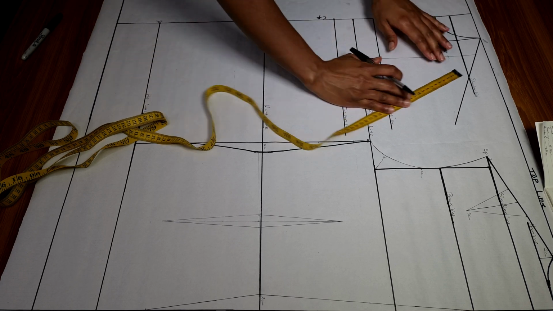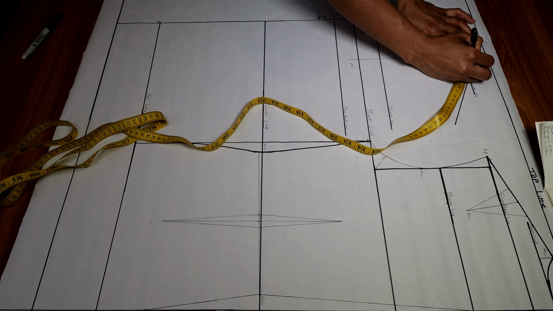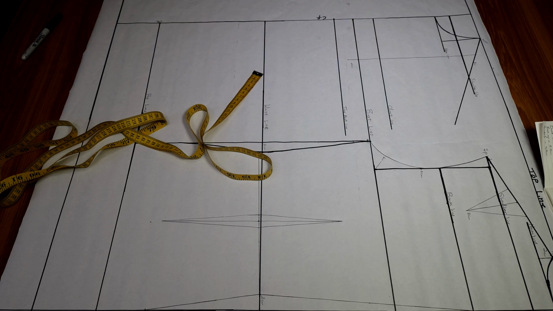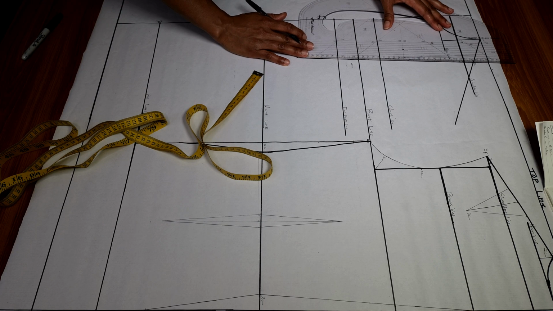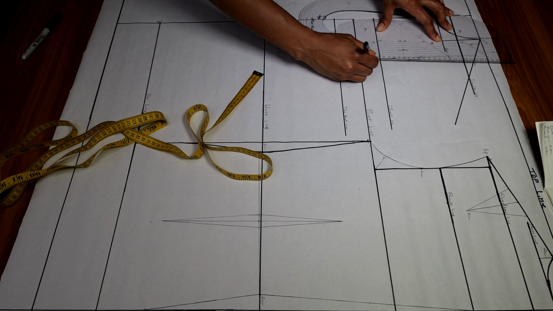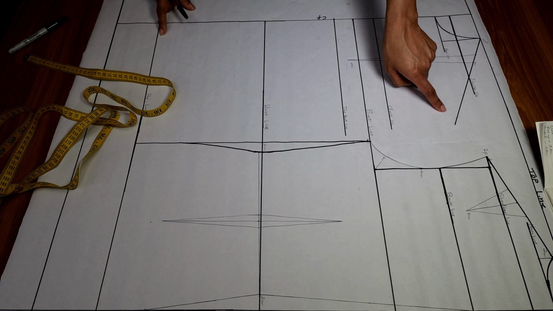After this is done, I'm going to come this end by 2 centimeters like that. So this point is 2 centimeters. I'll connect this point to this point. This 2 centimeter right here is just a guide to create our dart point.